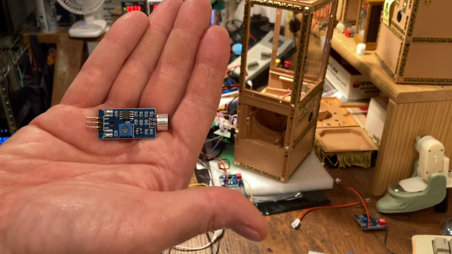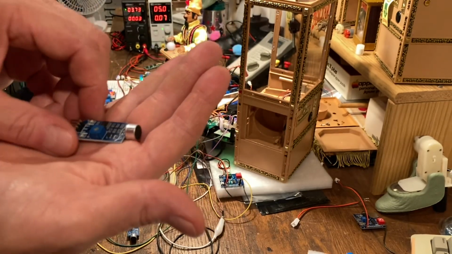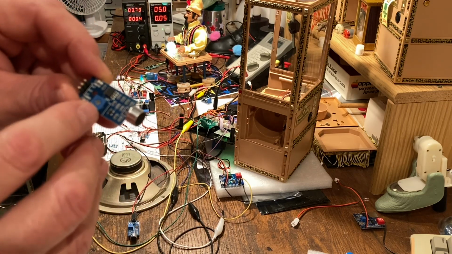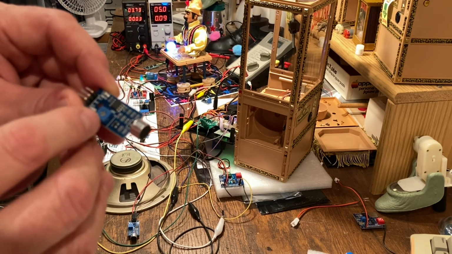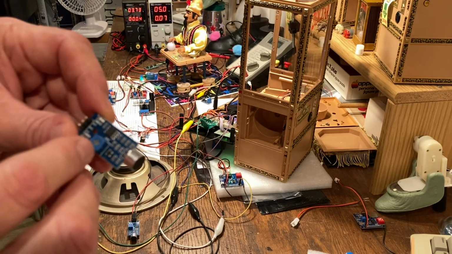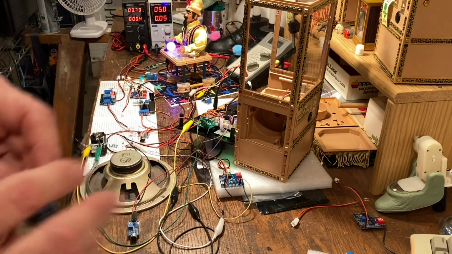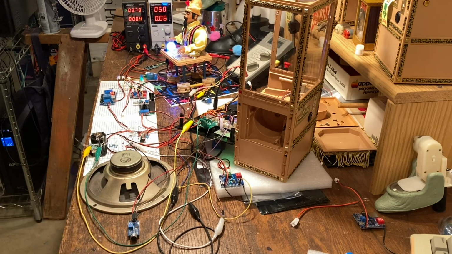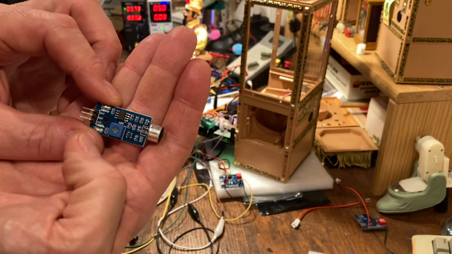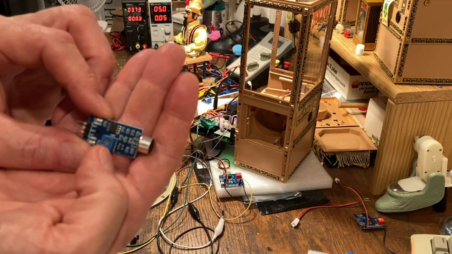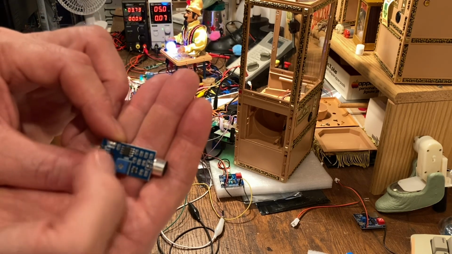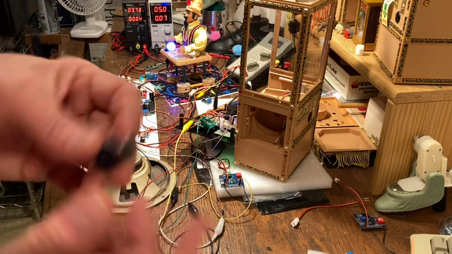If I get it to focus, you can see it there. These are the ones with the blue board, and they're laid out like this. The little electret condenser microphone is right here. You've got your adjustment potentiometer. You basically feed power to this, 5 volts or 3 volts, and you keep turning that. There's two LEDs, a power LED and an activation LED. I basically turn that potentiometer just until the activity LED goes out, and then you're set. That sets the sensitivity.